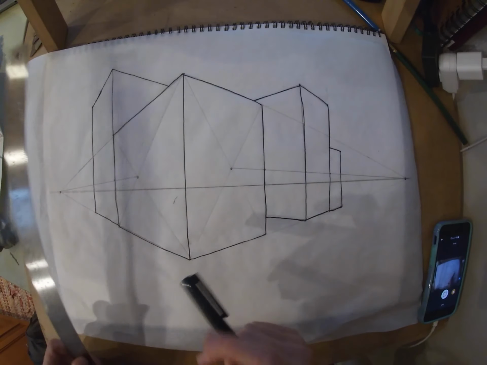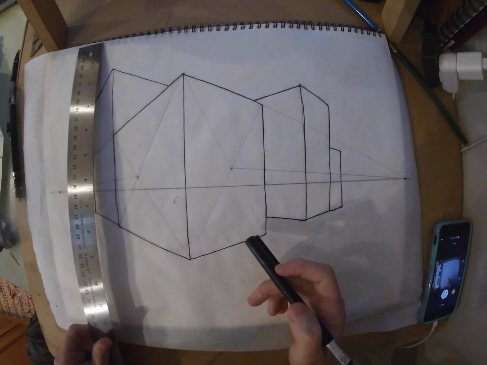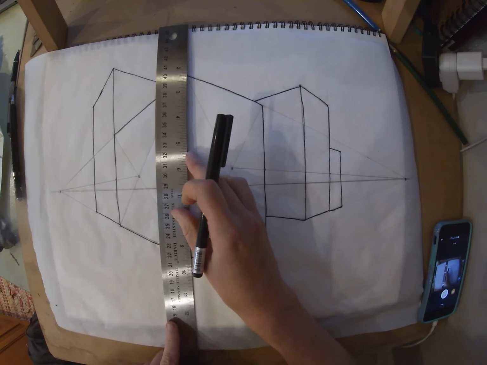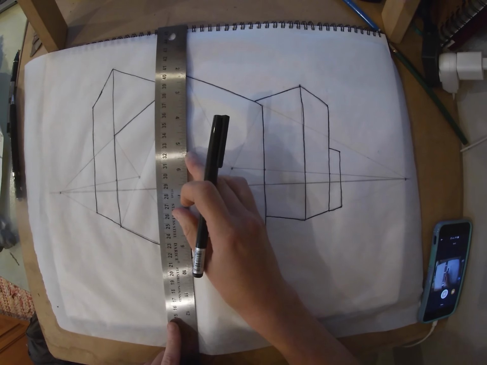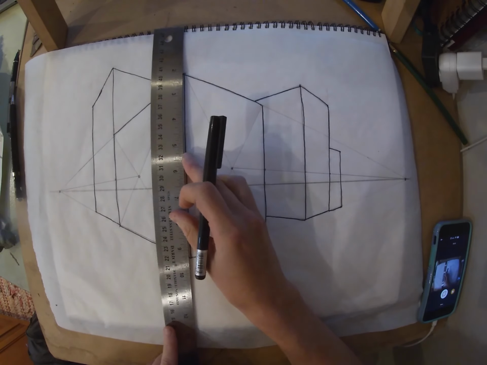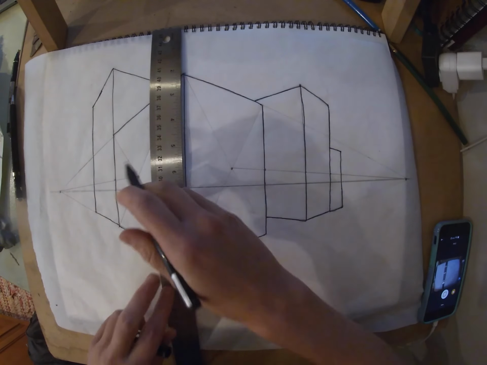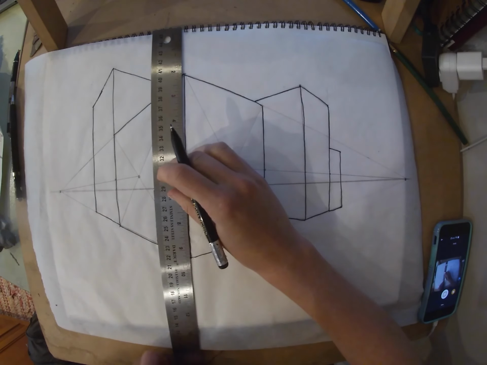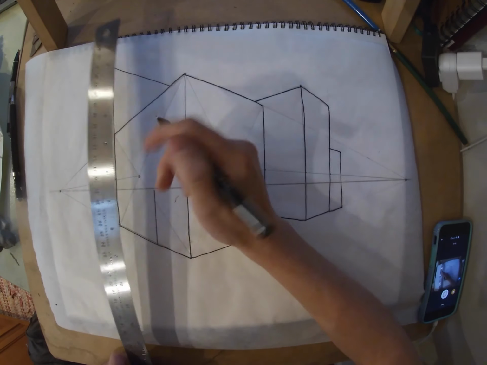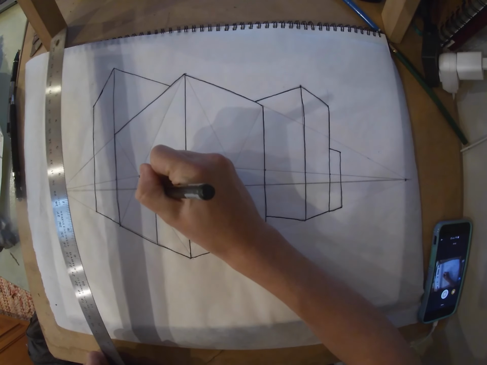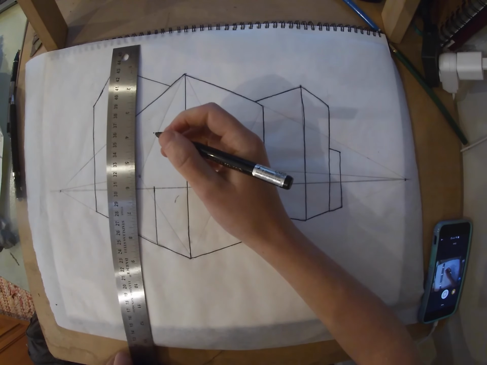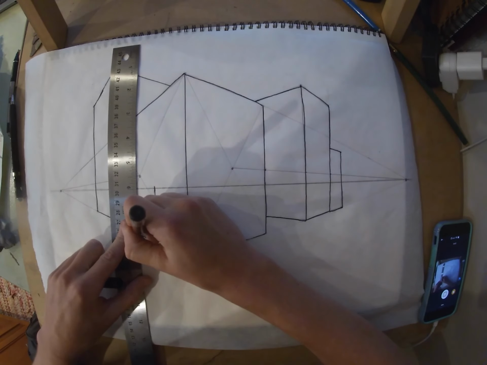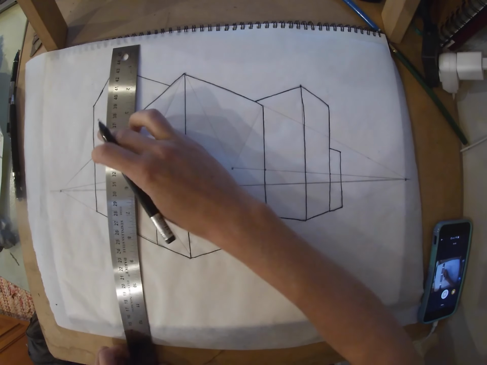So that is that. I can quickly show you how to do like a doorway on this. We'll do it on this one. So if you had a doorway here, I would make two parallel lines that go up, and that would be the width of the door.